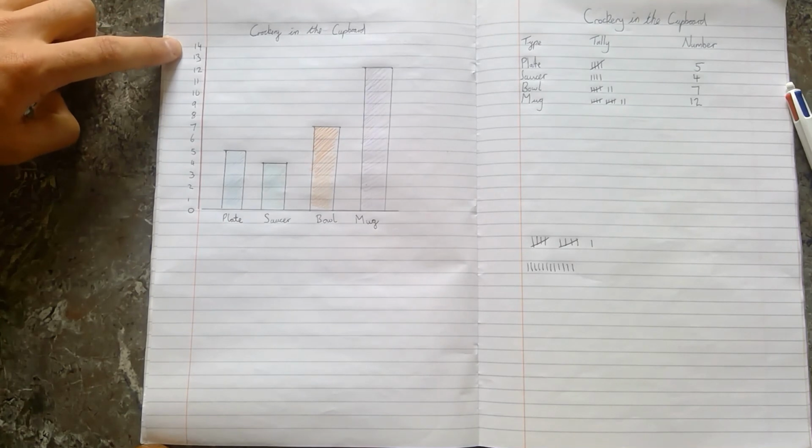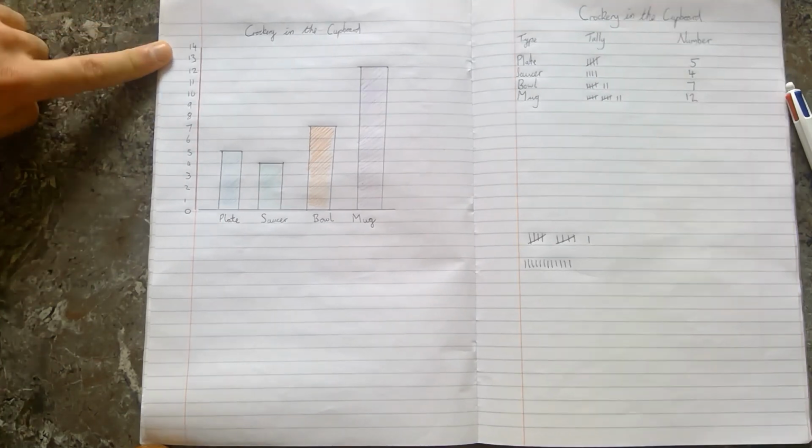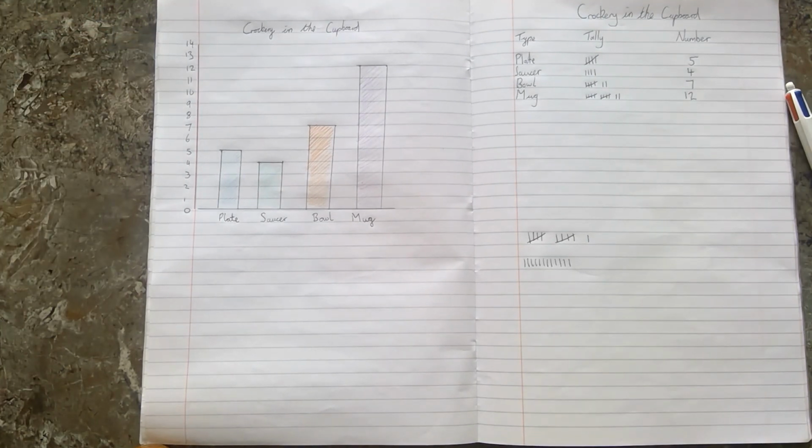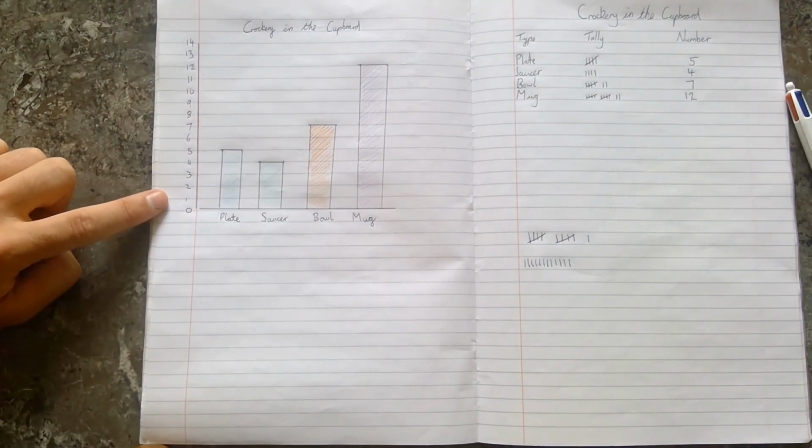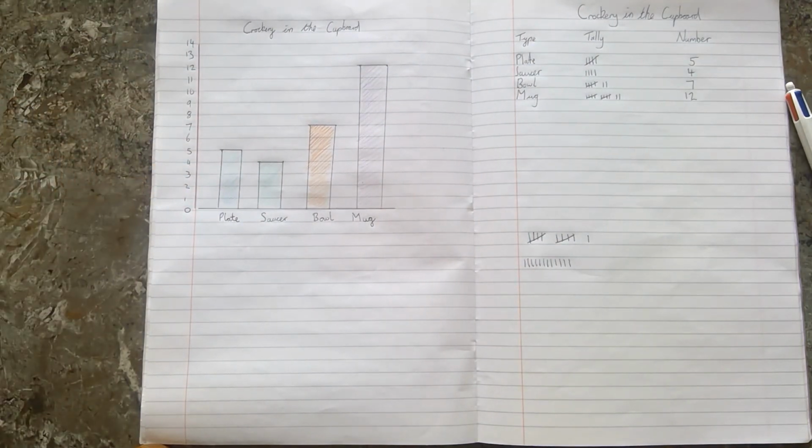So under 15. You might choose fruit in the fruit bowl. You might choose different colored Lego blocks in your toy box. There are loads of different things that you could count and take a tally of and create a bar chart out of it. Okay, so 2 tasks for today.